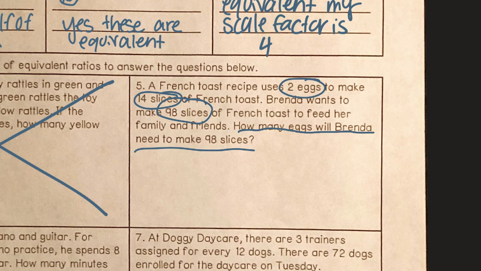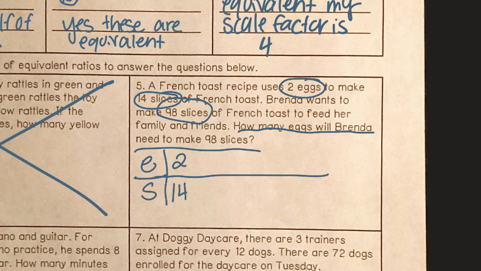Okay, so what we're doing here is we're comparing eggs to French toast slices. So what you're going to do is put E for eggs over slices, S. Okay, so we're first writing down the words that we're comparing, eggs to slices. Now go ahead and extend out your ratio table. Our first value of eggs is 2, and our first value of slices is 14, okay?